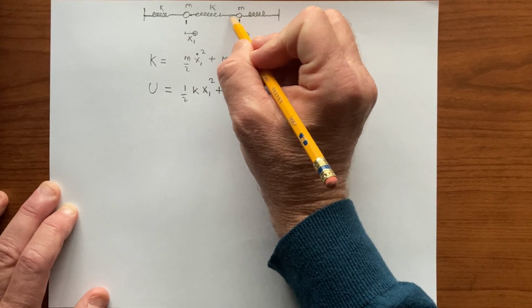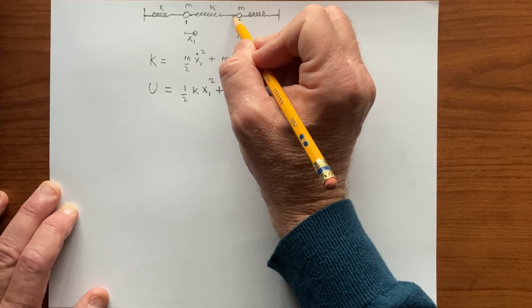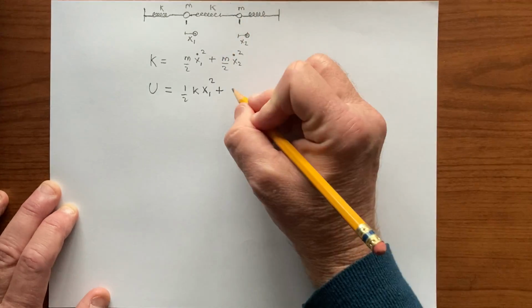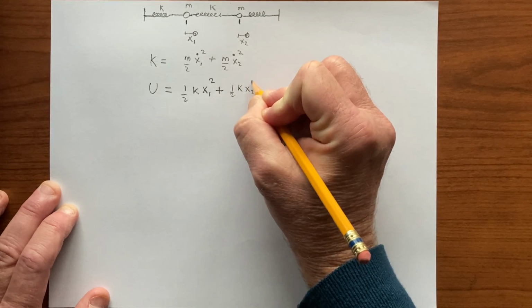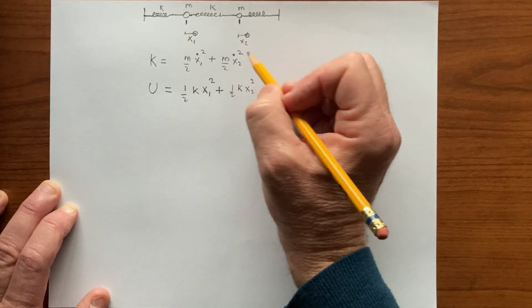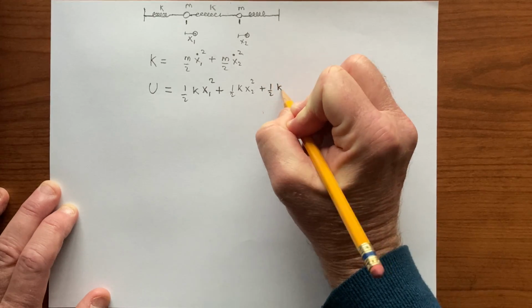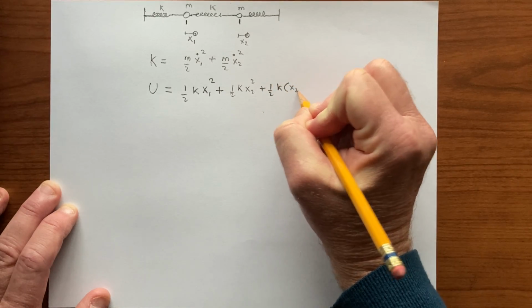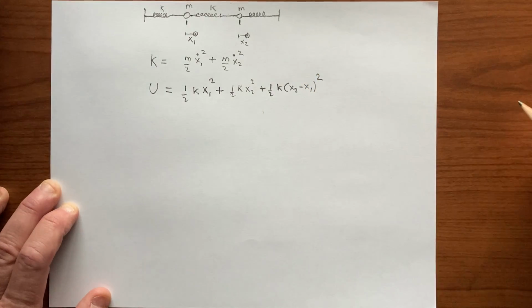And if this object moves left by an amount x2, then the spring is stretched, but we always have 1/2 k x2 squared. But what about this one? That's going to involve the difference between x2 and x1. So we have 1/2 k times (x2 minus x1) squared.